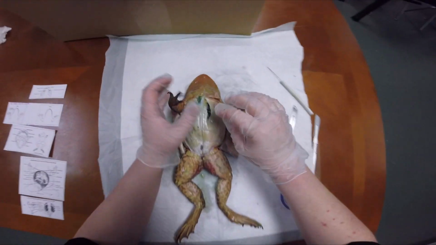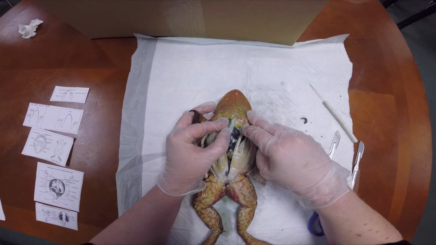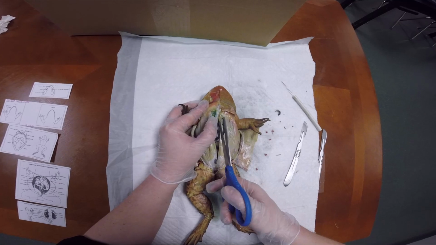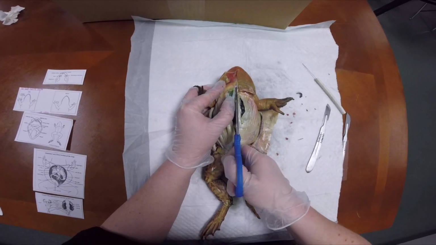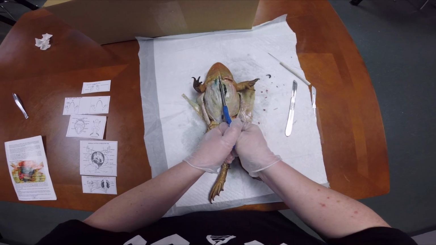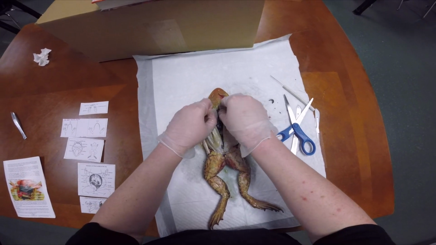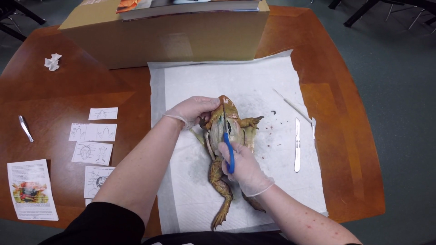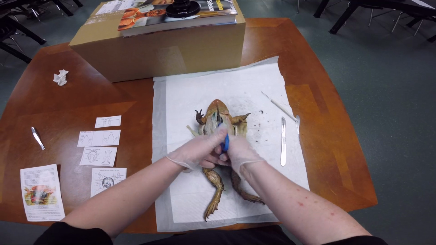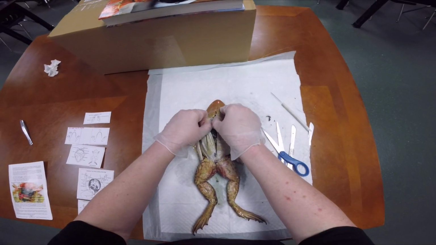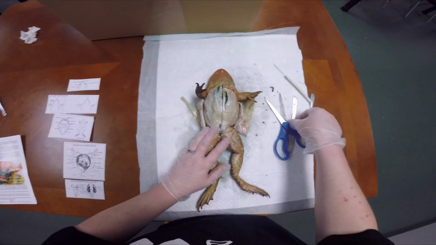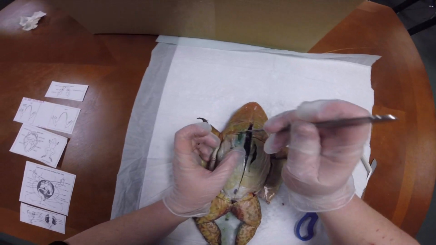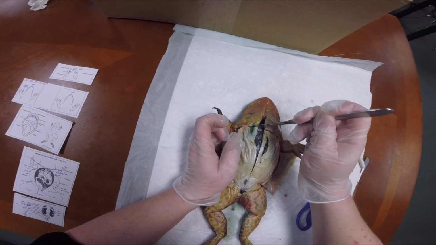Now, here's the part that is the most fun. The breastbone is right here, and you have to cut through it in order to see the heart. So what I do is I stick my scissors in there, and I bring it up all the way and I cut through the breastbone. Okay, and so the breastbone has been cut. I'm just going to cut up a little bit further into the lip, and that'll give us a bird's eye view.